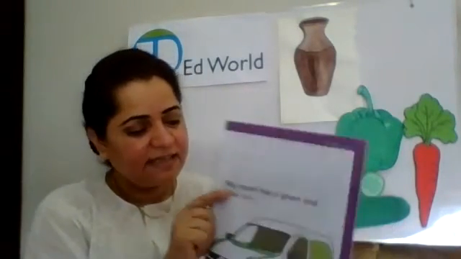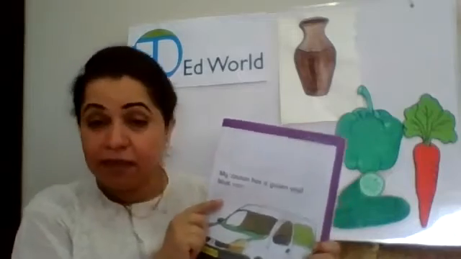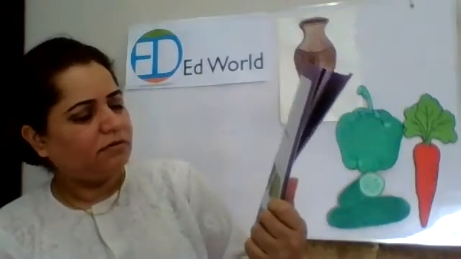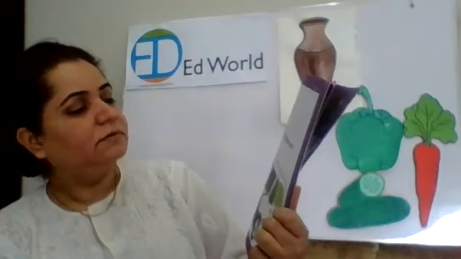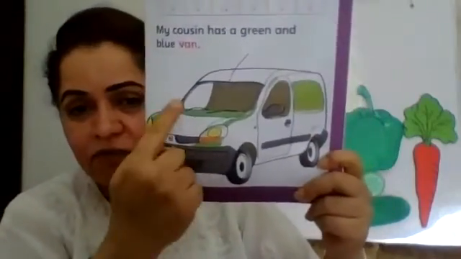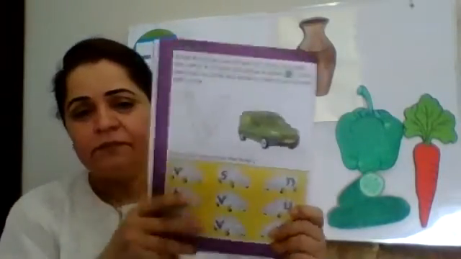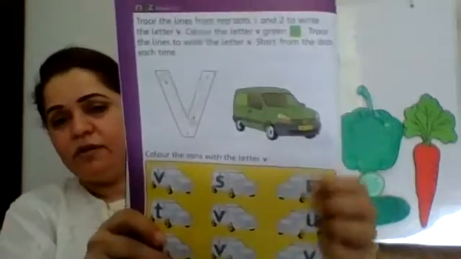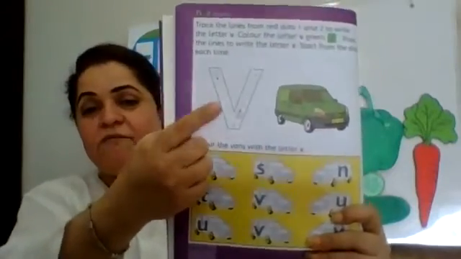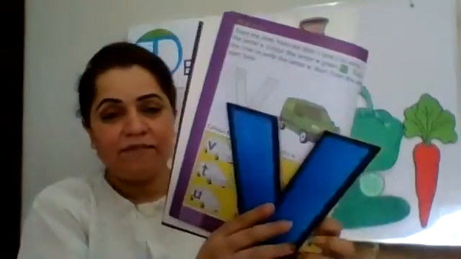Okay. So page number 28, what do you see on page number 28? Yes, there's a van. Here is a van. And this says, my cousin has a green and blue van. Blue? From where is it blue? It only gives us a little green, no blue. So this is a van, okay? Oh, from here it is all green, it is not blue anywhere. That's a green van, okay? And this is V for van. So we have this over here.